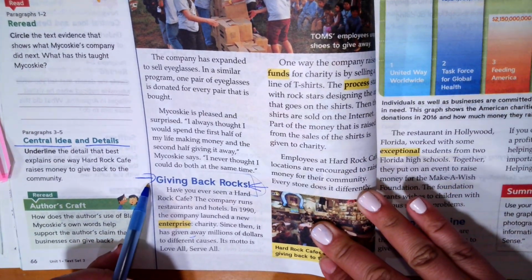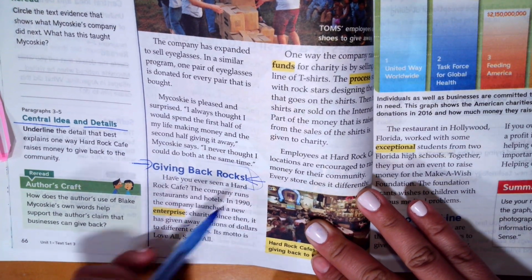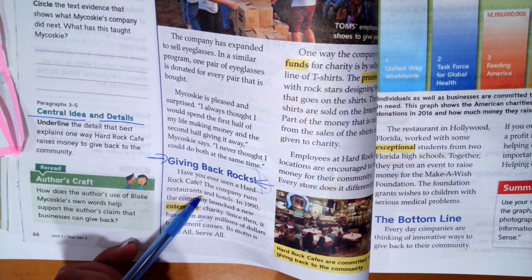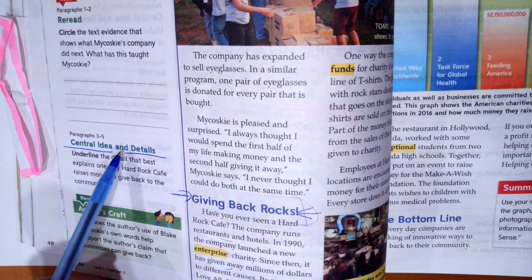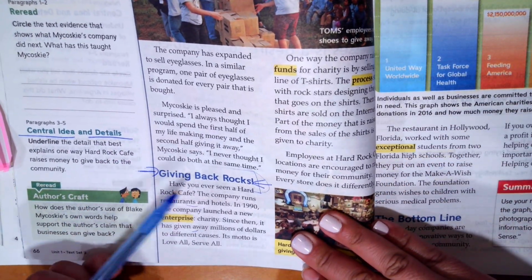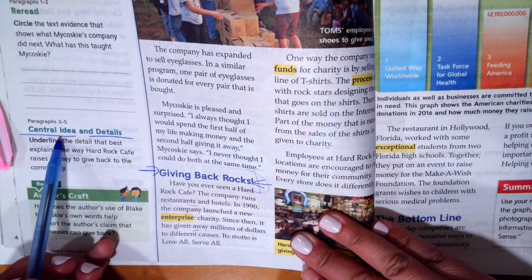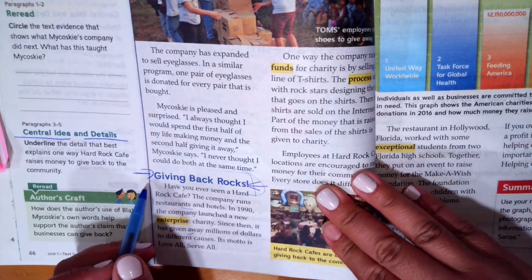It gives us a glimpse of the information that we are going to be reading in this specific part. And the details are the facts that support that central idea. Okay, all right, so let's start with Giving Back Rocks.